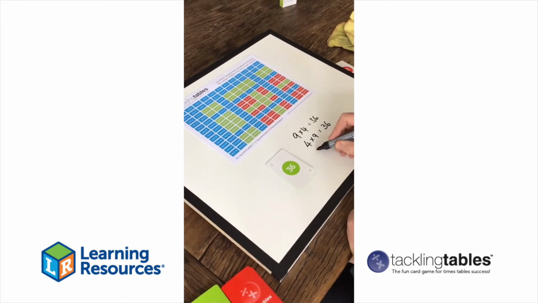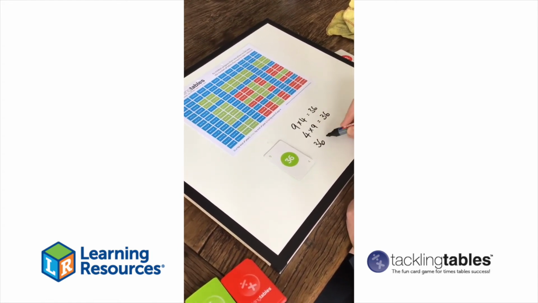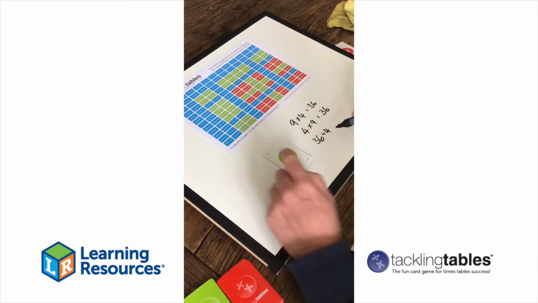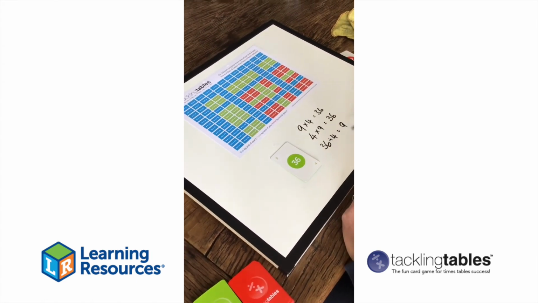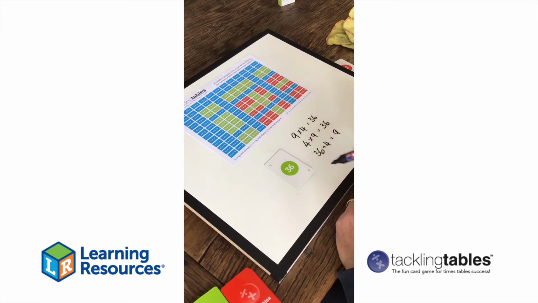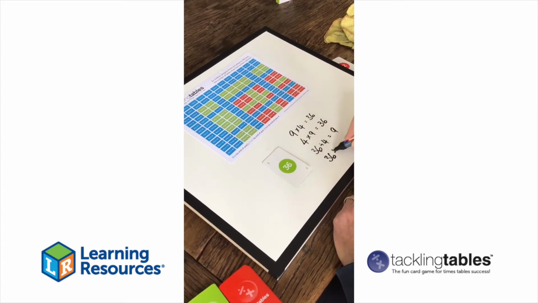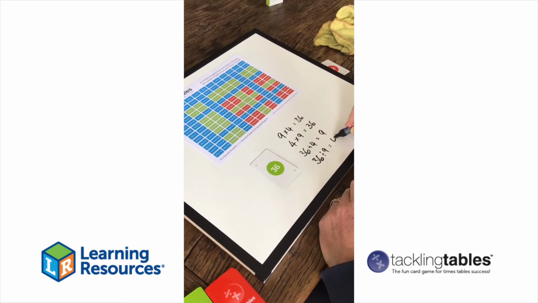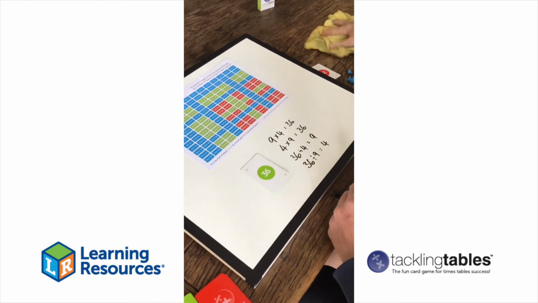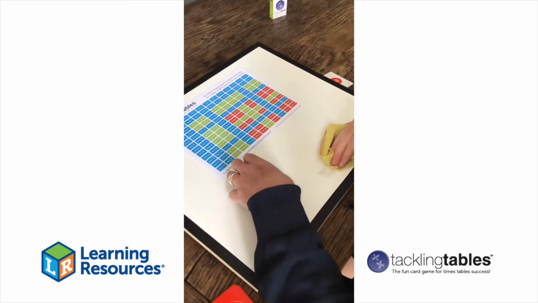And then if I ask you that question and said, okay, well, what's 36 divided by 4? The answer is 9. And what's 36 divided by 9? And the answer is 4. And the red phase works in exactly the same way.